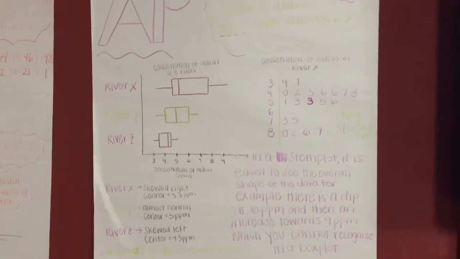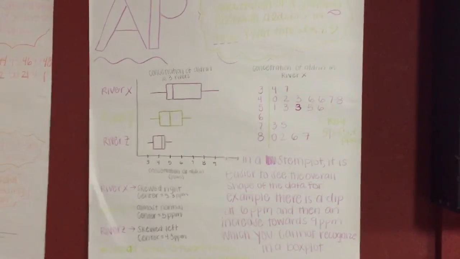So now that we've taken a look at 3 different examples, hopefully you are able to understand a little more about analyzing data and graphs.